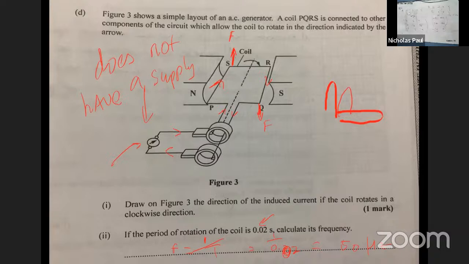Next week we'll be doing the transformer. That's the last thing in magnets.